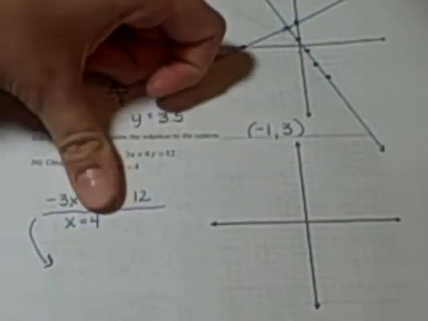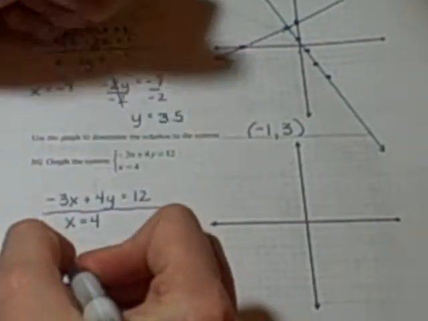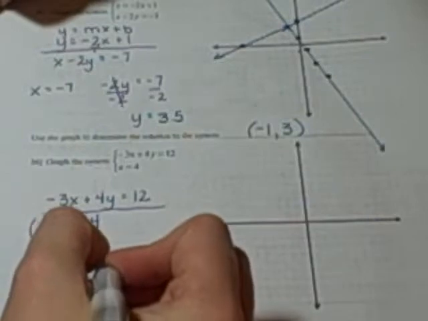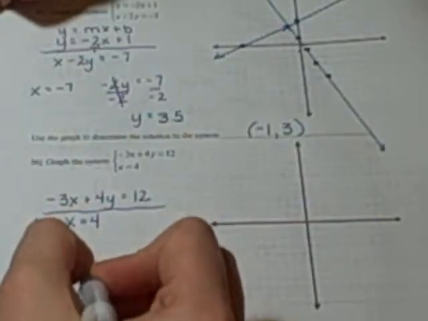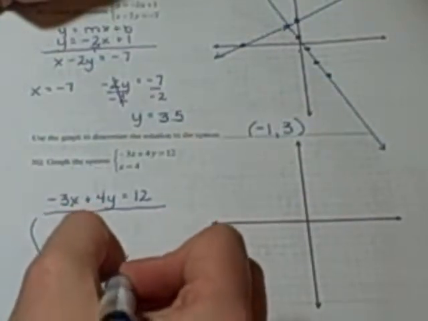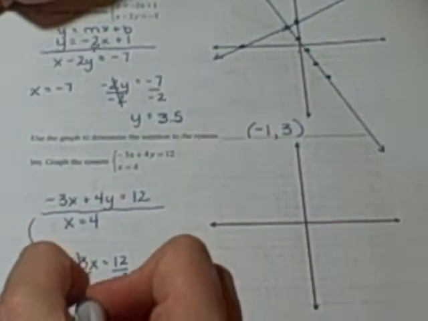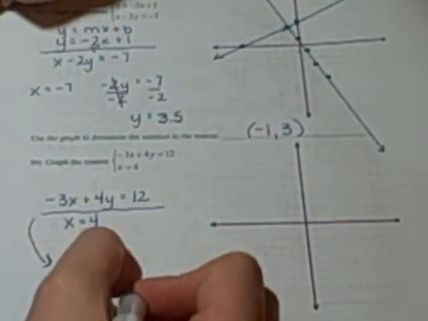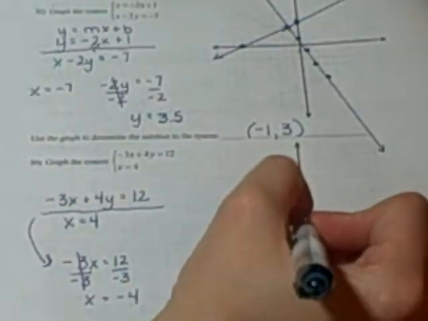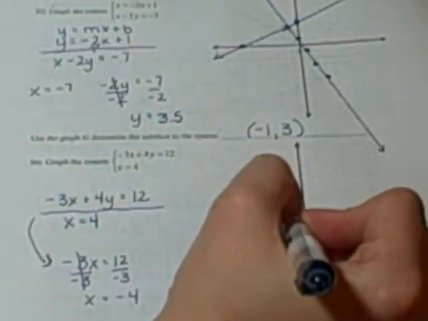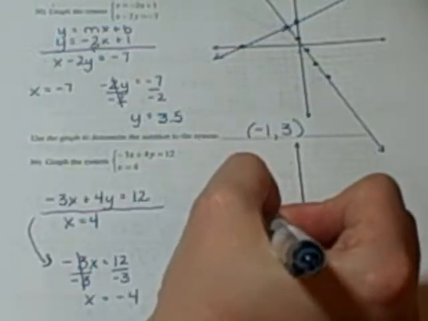So if I cover up that y, I end up with -3x equals 12. When I divide both sides by -3, I end up with x equals -4. Okay? So I'm going to go to -4 on my x-axis, and put a point there.